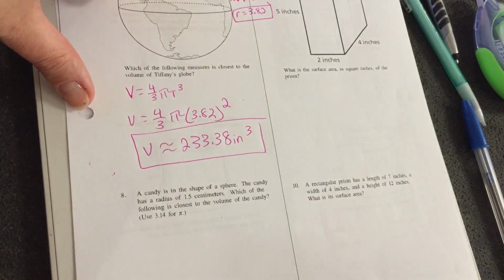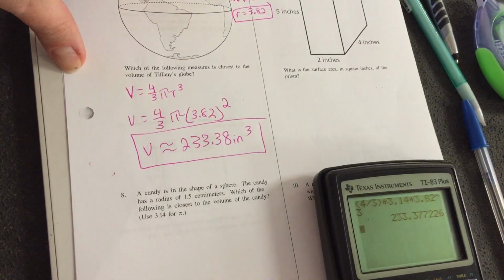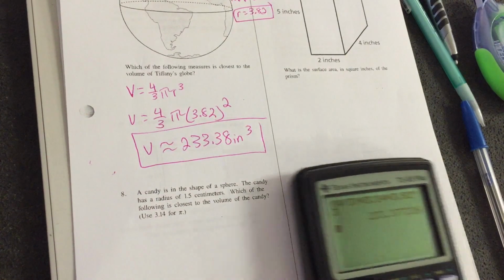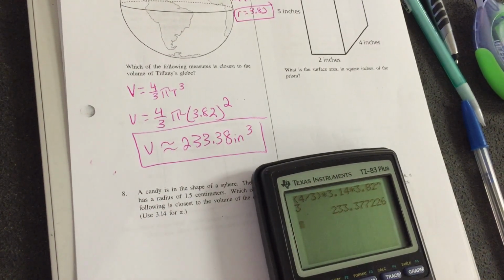Perfect. You said 0.68. I said it wrong, but there it is. Sorry. 3 or 6, 3. Right there. 3.8.